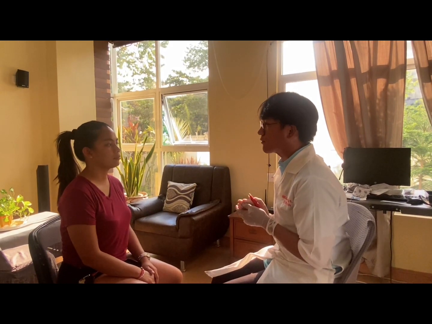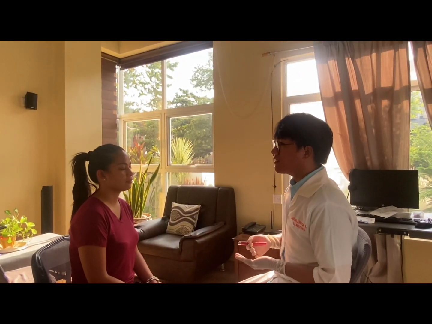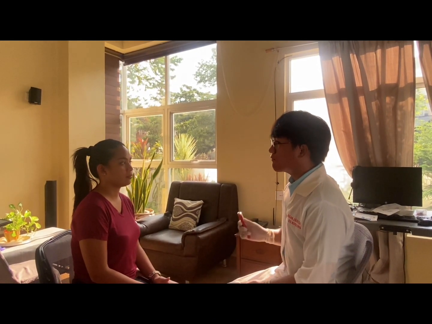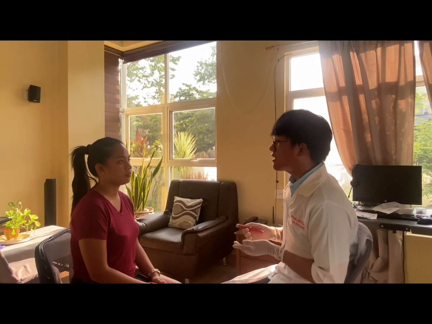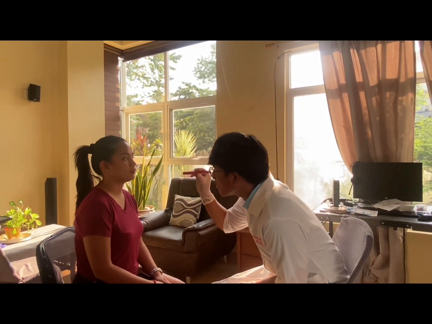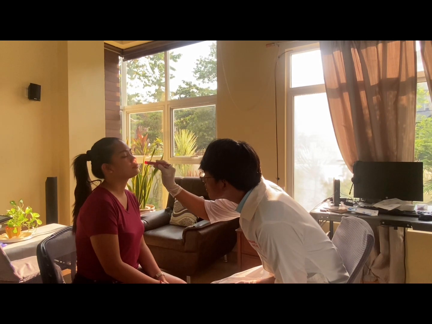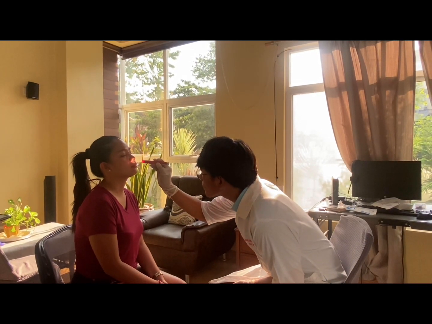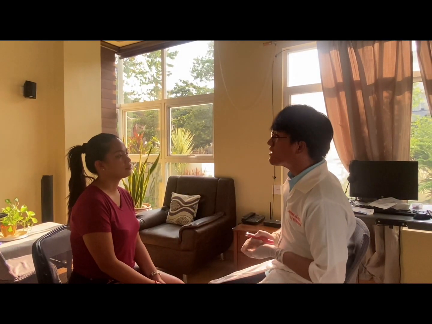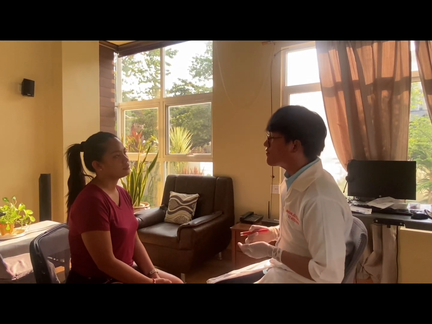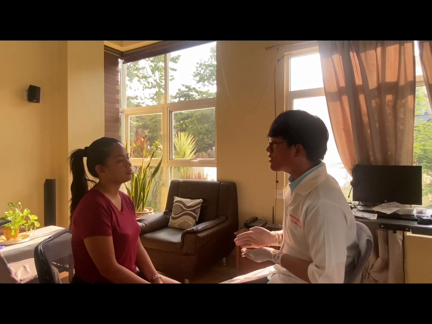Okay, next I'll be inspecting the nasal septum po. I'll specifically inspect the nasal septum between the nasal chambers for any abnormalities or deviations po. Can I take a look lang po? Okay, as I observe, the nasal septum is midline without significant deviations po, ensuring unobstructed airflow through both nasal passages po.